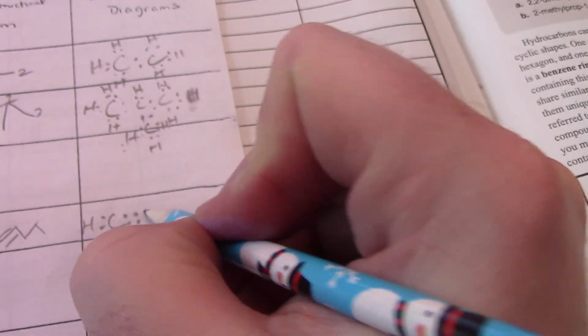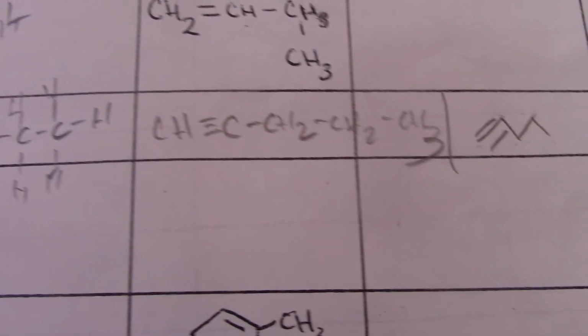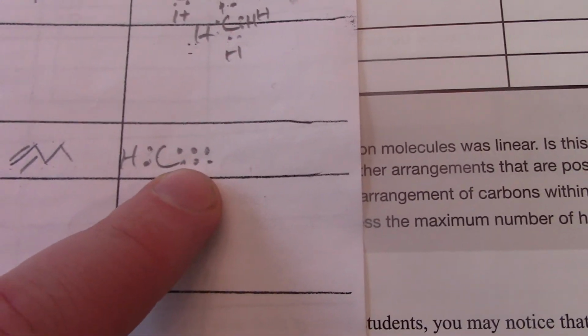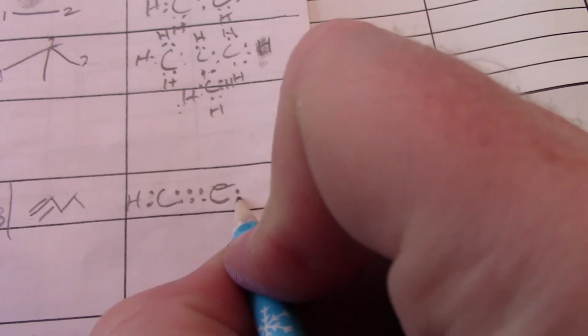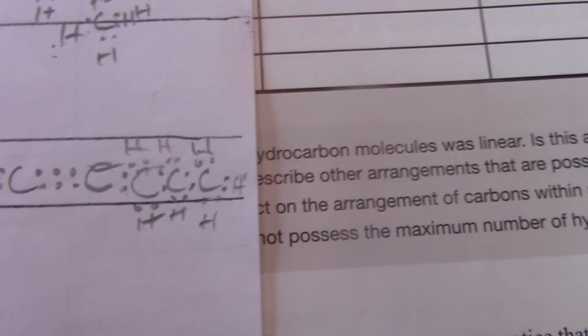And then this actually shows the electrons in the triple bond, so you've got to show 3 pairs of electrons between carbon 1 and carbon 2. And that is your Lewis dot diagram.